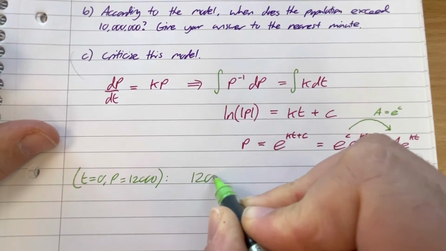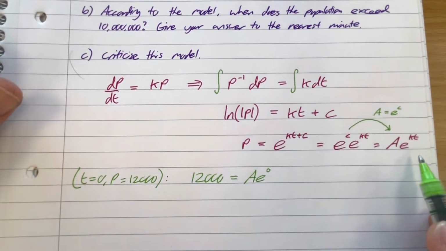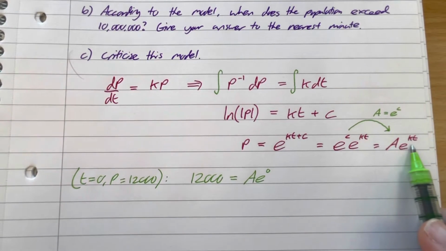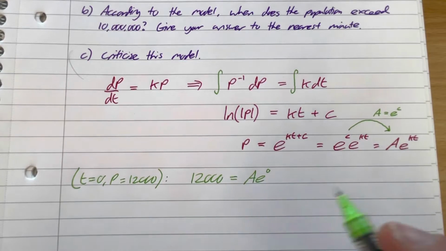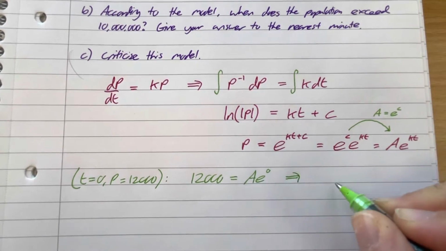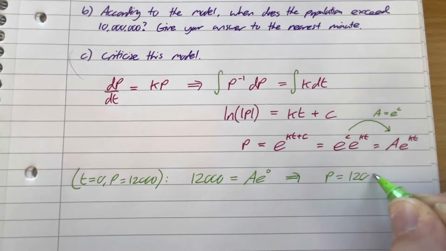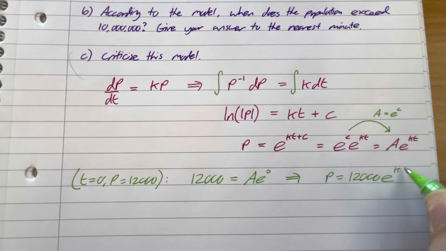So that means 12,000 is going to equal A e to the 0. Doesn't matter what k is. If I'm plugging in t as 0, that kt is going to be 0. So that tells me that A, therefore, is 12,000. That gives me a value for A. So P is now 12,000 e to the kt.